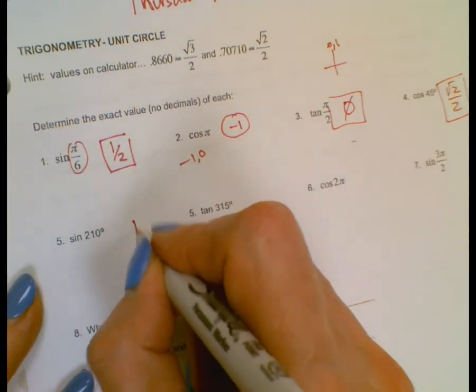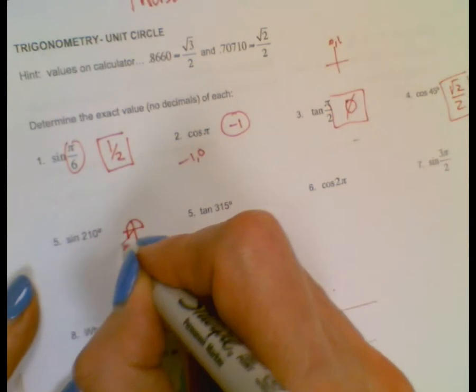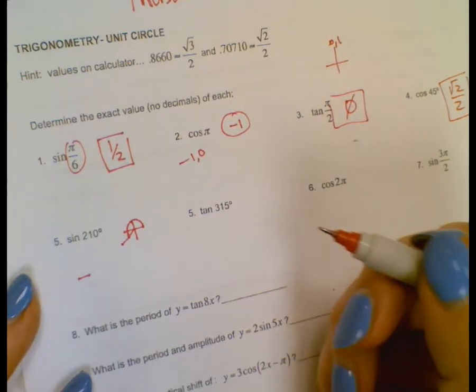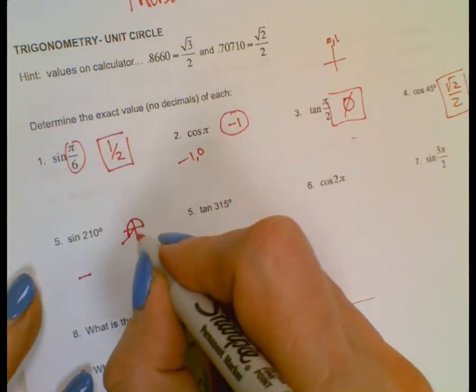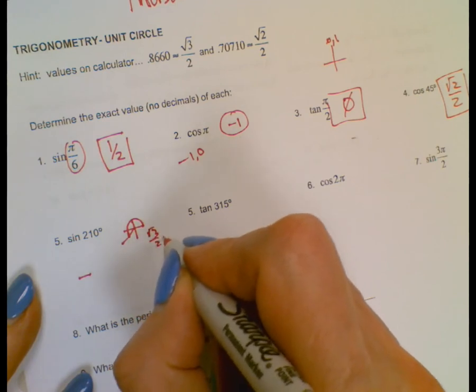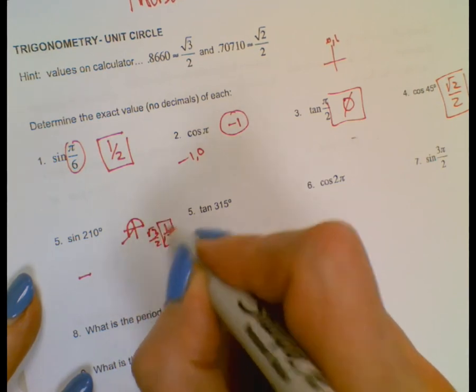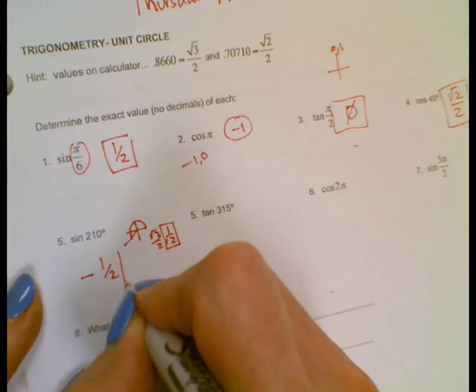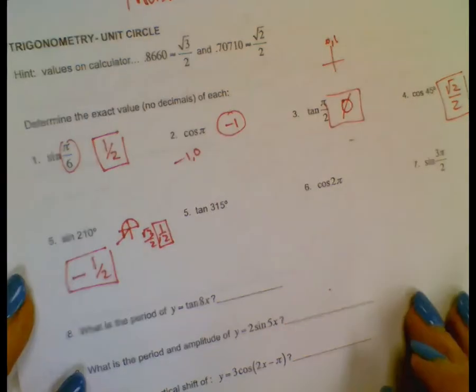210 is a 30 degree reference angle in the third quadrant, so you're all the way over here. Third quadrant, so we know it's negative, right? So this is a 30, so 30's ordered pair is this, and we want the sine, so it should be -1/2. Punch it in your calculator, you'll get it.